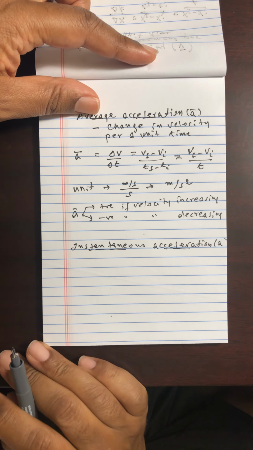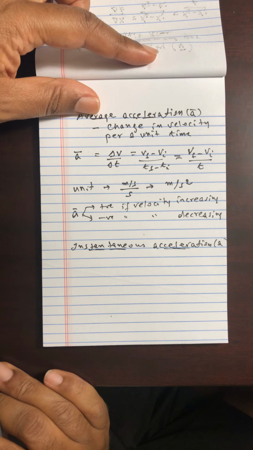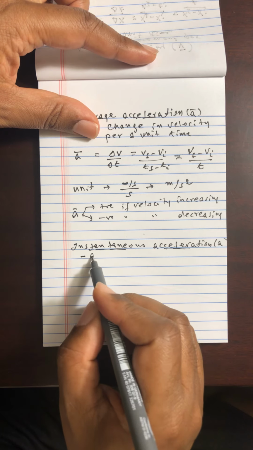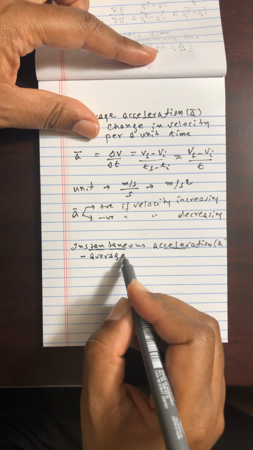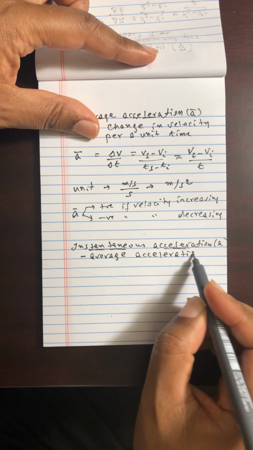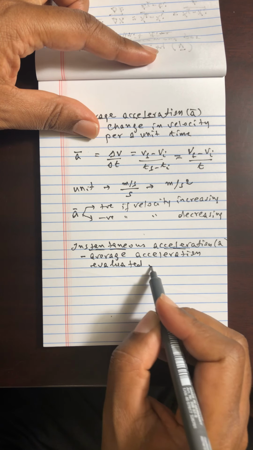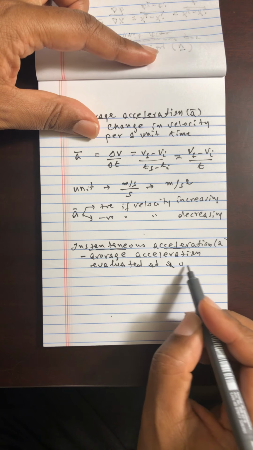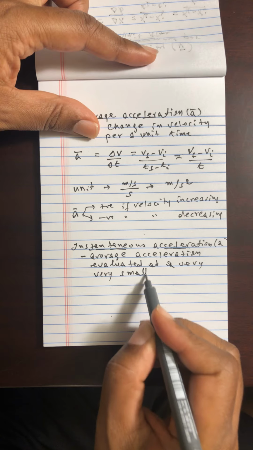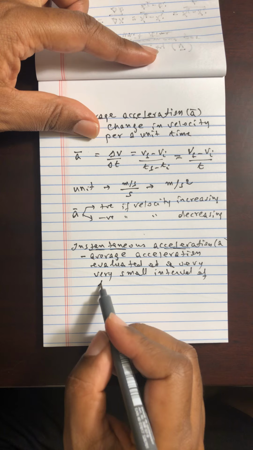But you can also define it a different way: it is average acceleration evaluated at a very, very small interval of time. Let's use that definition.